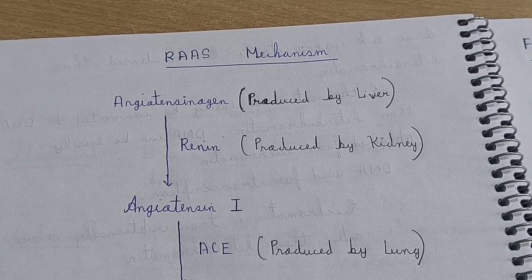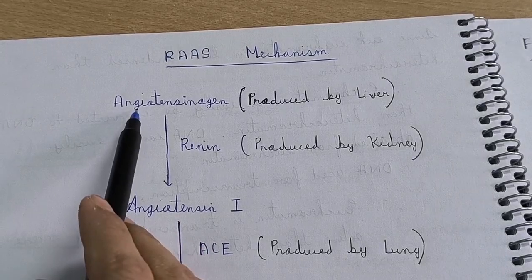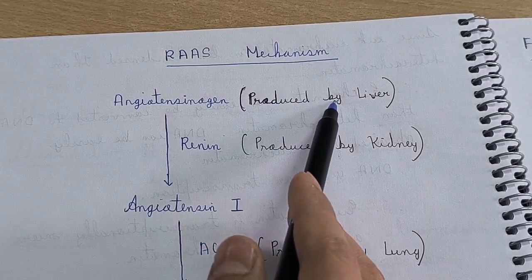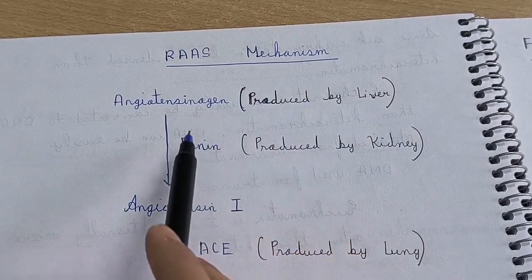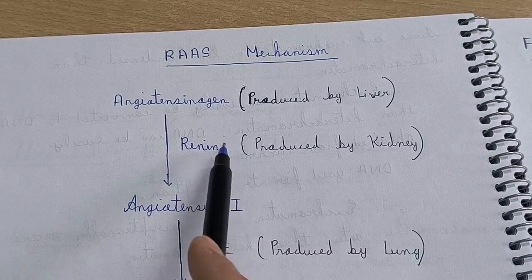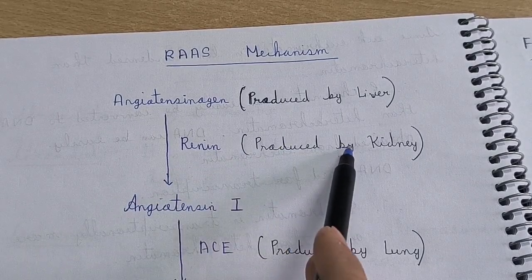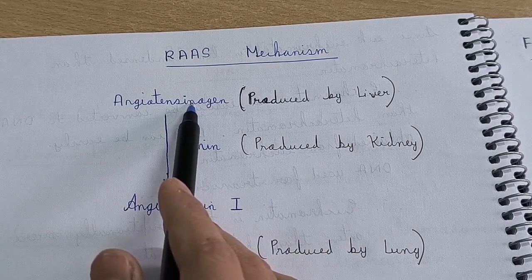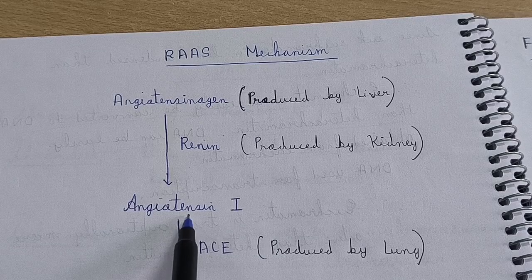So friends, this is the RAS mechanism. See, this is angiotensinogen, which is produced and released by the liver. Now renin is a hormone produced by the kidney, and this renin causes the conversion of angiotensinogen into angiotensin 1.